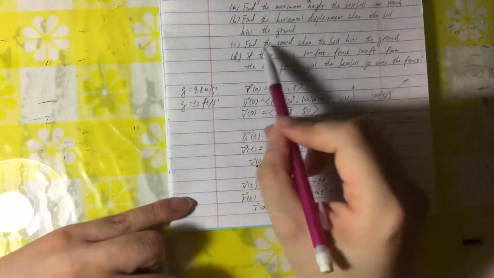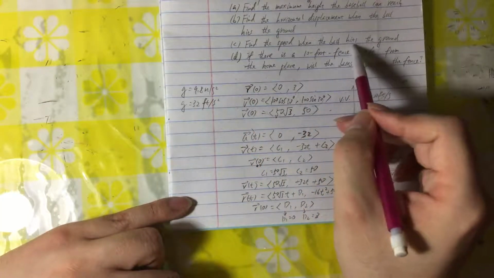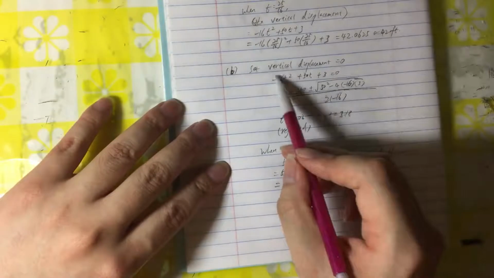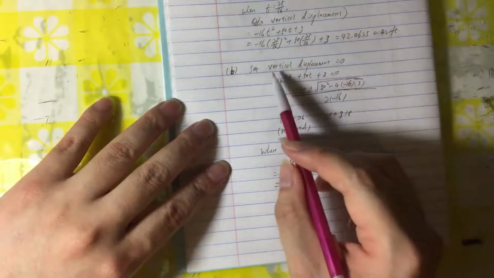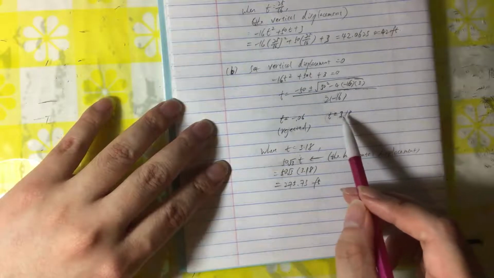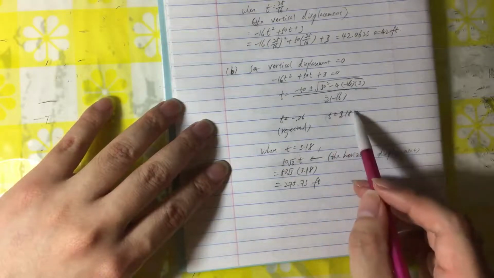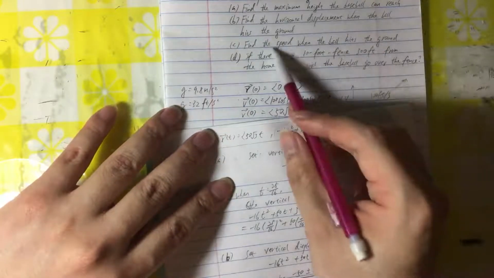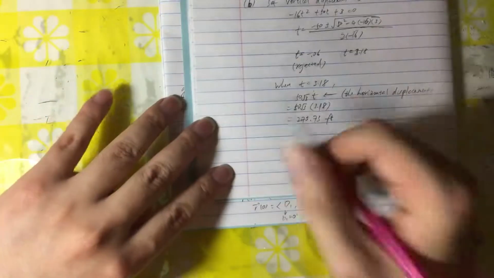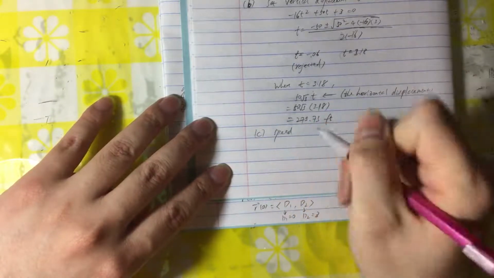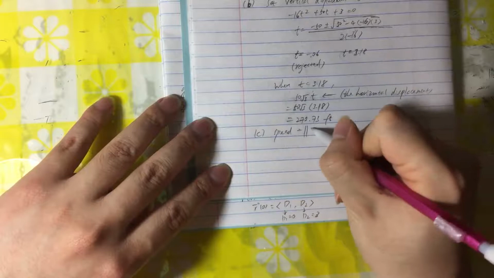Part C. Find the speed when the ball hits the ground. When the ball hits the ground, that means the vertical displacement must be 0. If we set the vertical displacement equal to 0, we get t equal to 3.18. That means it takes this much time for the ball to reach the ground. When the ball reaches the ground, we try to find the speed. We know that the speed is the magnitude of the velocity.